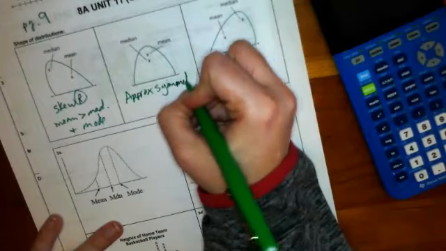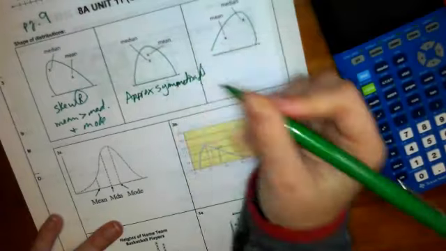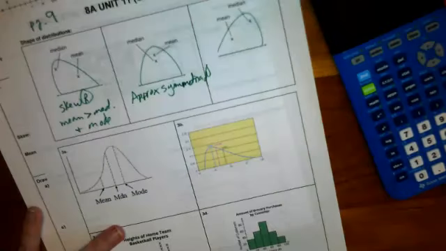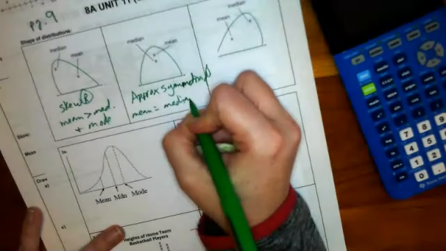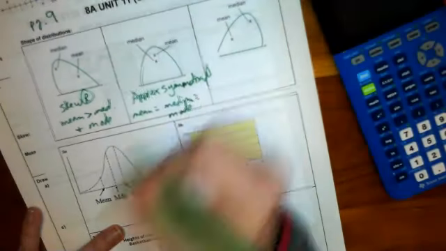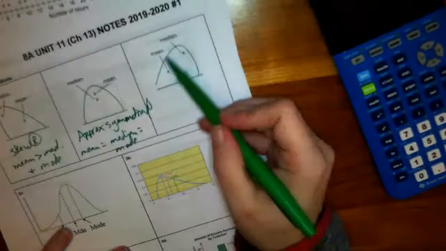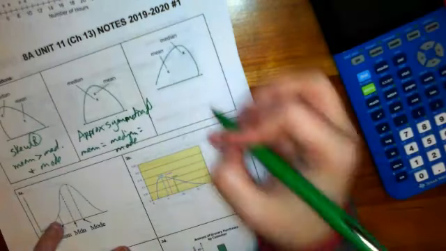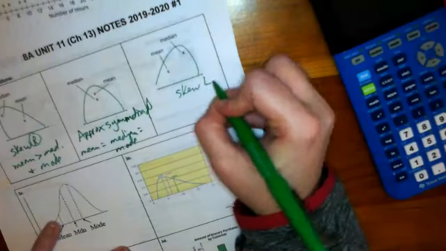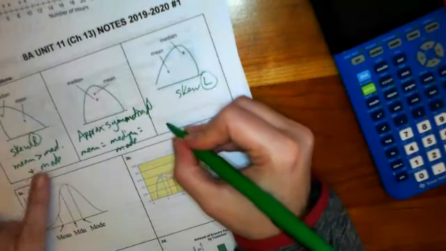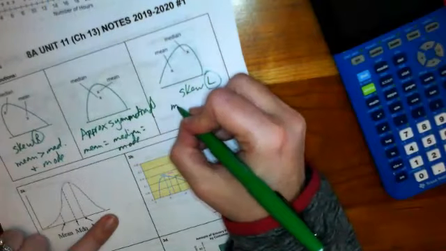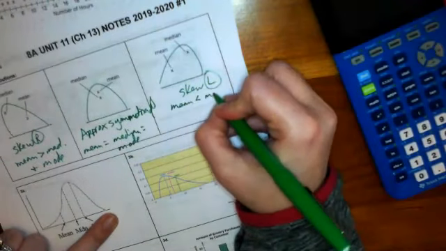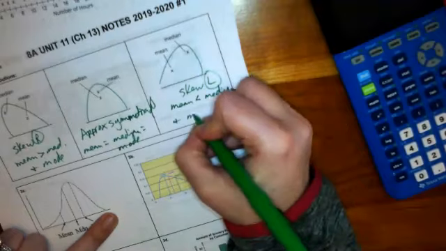Symmetrical, which you should remember from the previous page that I said means the mean equals the median equals the mode. Okay, and then this one, you can see the tail is to the left, so we're skewed left. Where it was right, the mean's greater. When it's skewed left, the mean is less than the median and mode.